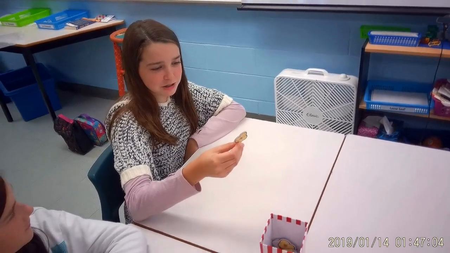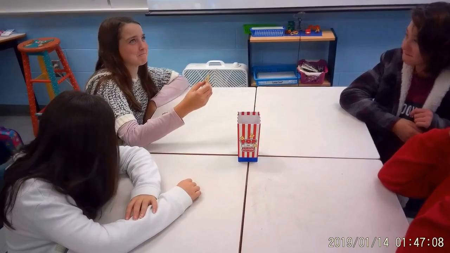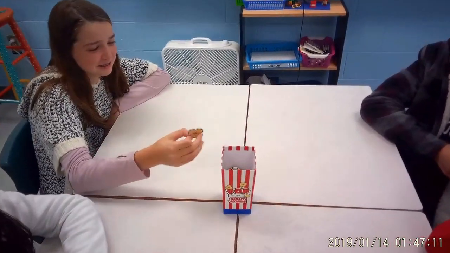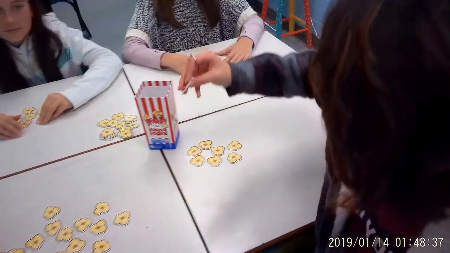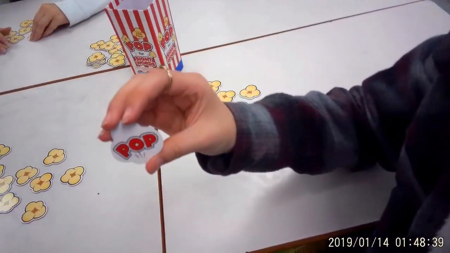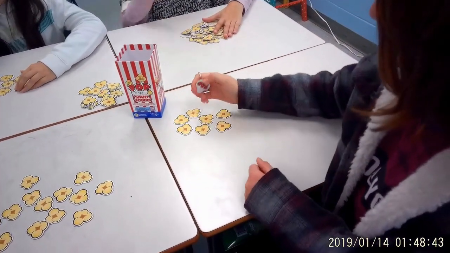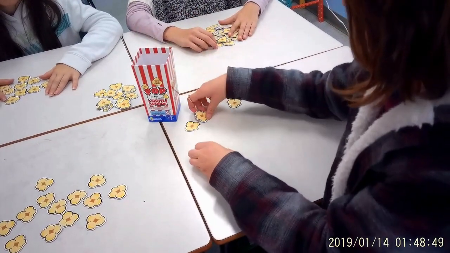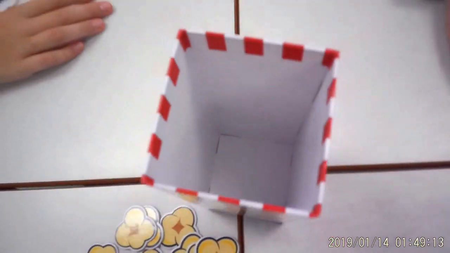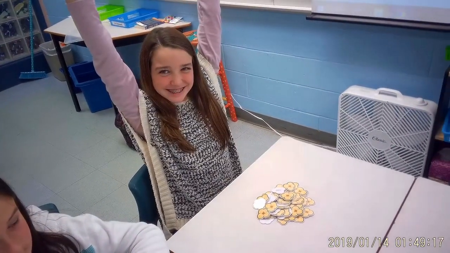If you say the word incorrectly, you must place it in a pile of unpopped words. If you draw a pop card, you must put all of your cards back in the popcorn box. Once the box is empty, the person who has the most words wins.